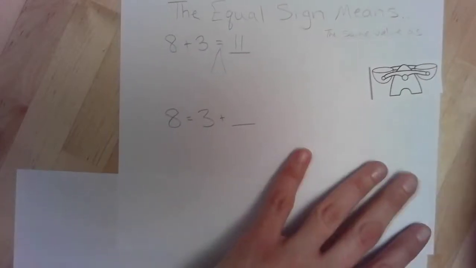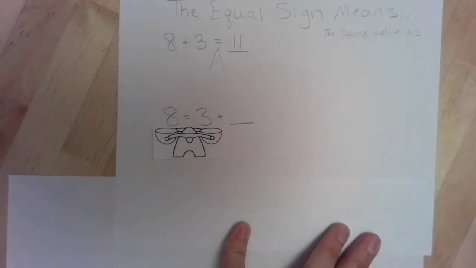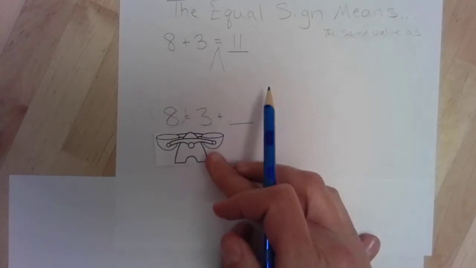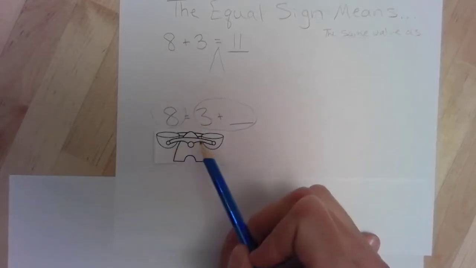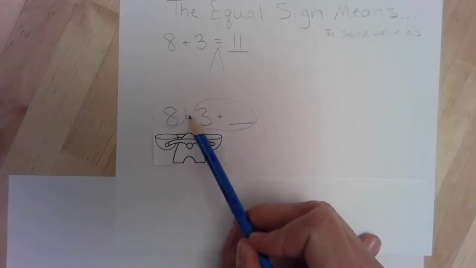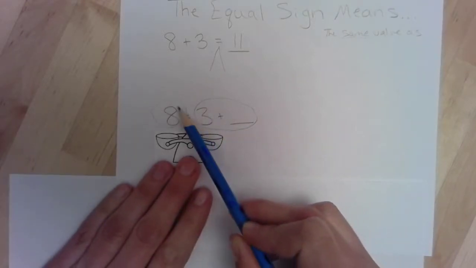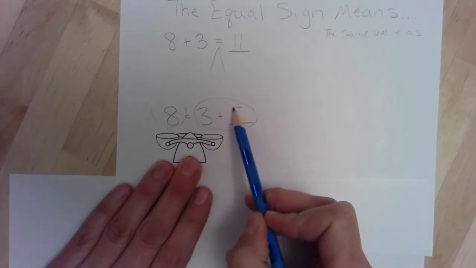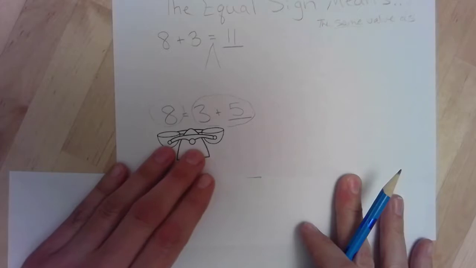So let's take our balance and focus in on that equal sign. We're going to put our balance right underneath. So now what this is saying is everything on this side of the equal sign, which is 8, is the same value as everything on this side. So in other words, our balance is going to be balanced. So 8 has the same value as, or is equal to, 3 plus what? So that means if this side is 8, we want this side to also be 8. If we already have 3, we're going to need 5 more in order to get 8 on both sides of the equation, which is going to make it balanced.